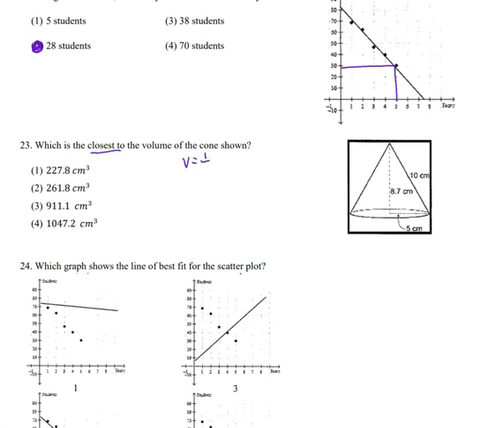Now I would go on the reference sheet, I would look for the volume of the cone, and I would write down volume equals 1/3 pi r squared. I'm going to plug in my radius. My radius is always from the center of the circle to the outer edge, so that is 5 to the second power. And my height is always from that circular base to the top vertex, so that's 8.7.